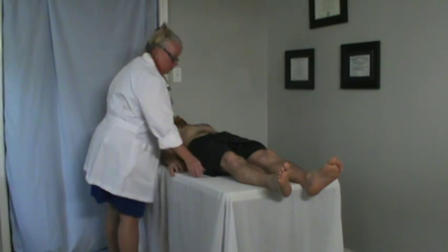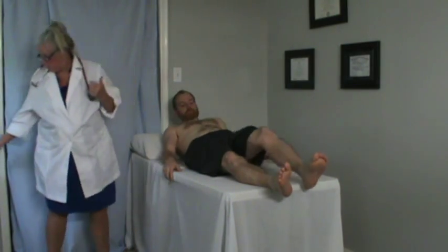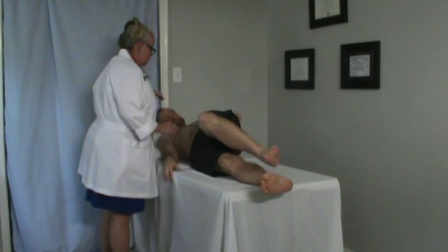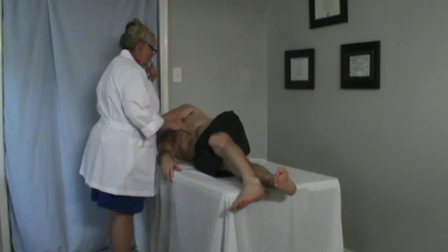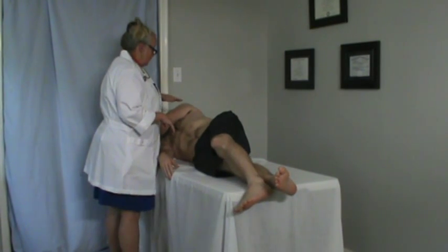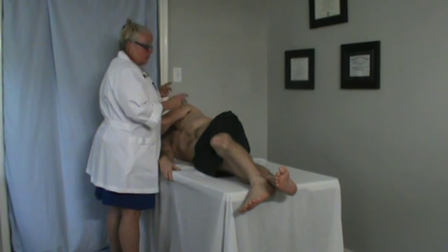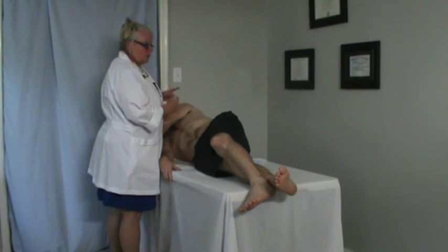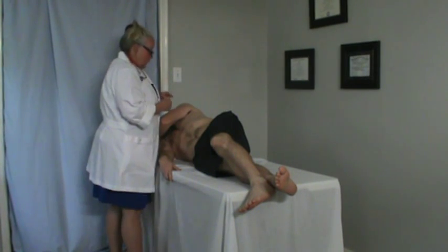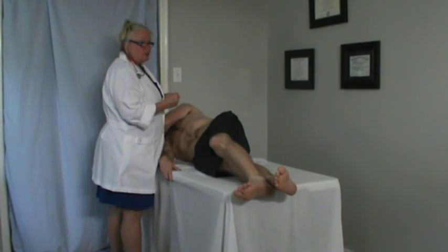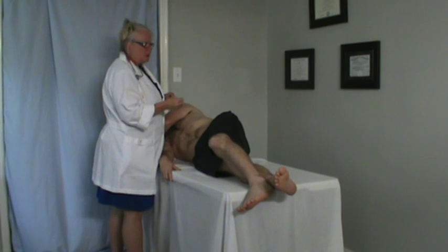Next, if you could turn towards me just a little bit, you want to percuss this spleen area, and you want to percuss on the left mid-clavicular line, noting sound changes between the 6th and 10th rib, and the dullness you will hear in the sound change will indicate where the spleen is.